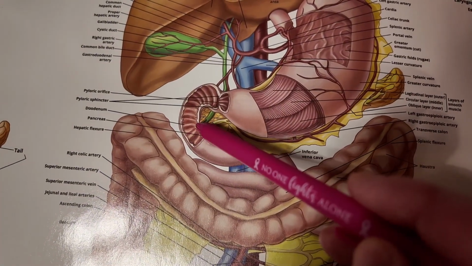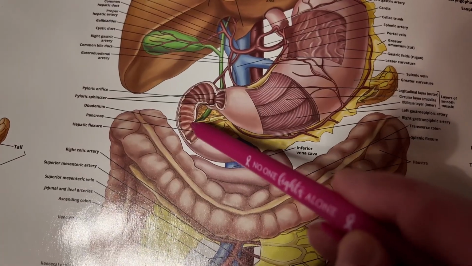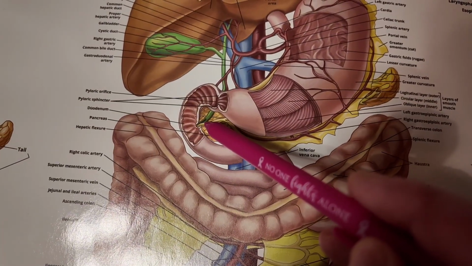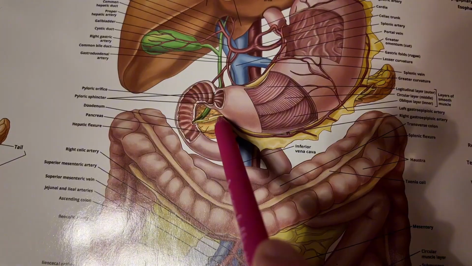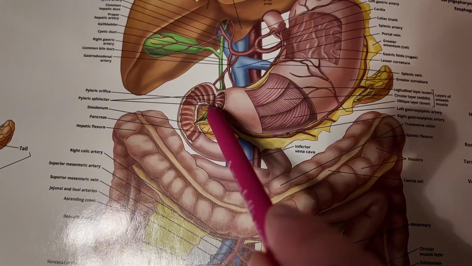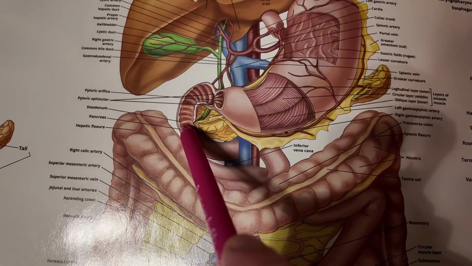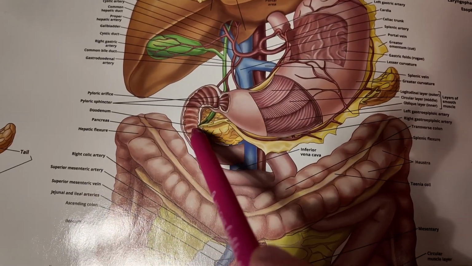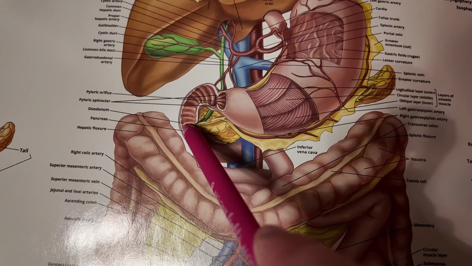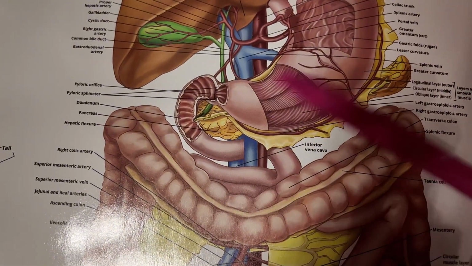And right here we have this access for the pancreatic duct and bile duct, to deliver bile and enzymes and pancreatic juice to mix with the food so it can be absorbed and digested in the intestines.